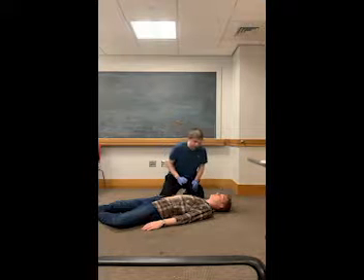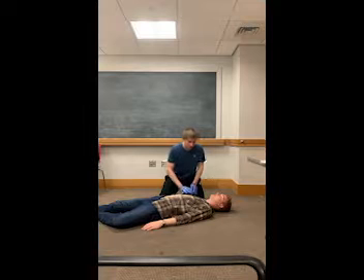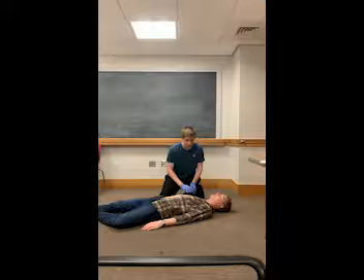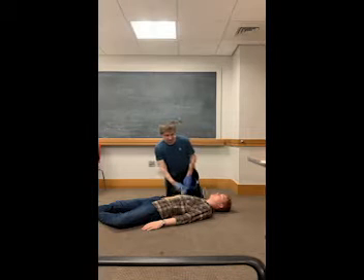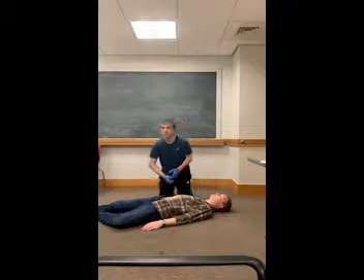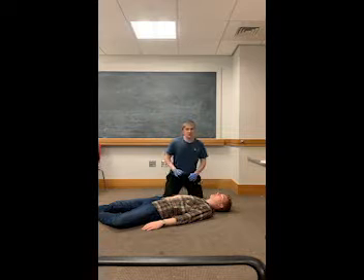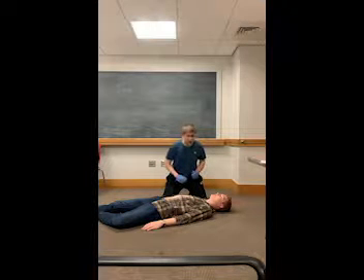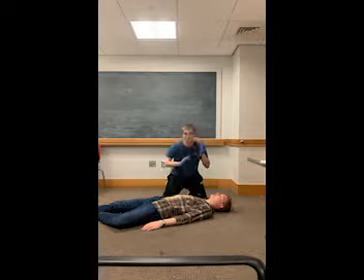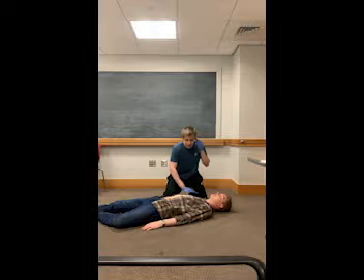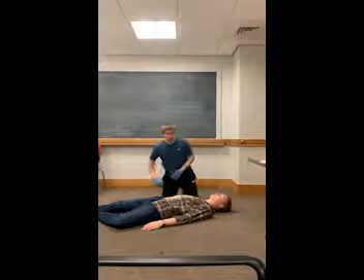I'm going to check for chest expansion next. The right side seems to feel like it's expanding normally, and the left side seems to have decreased expansion. I'm going to check his lung sounds next. I'm going to auscultate each lung. This is my stethoscope. The right lung sounds fine, and the left lung sounds weak.